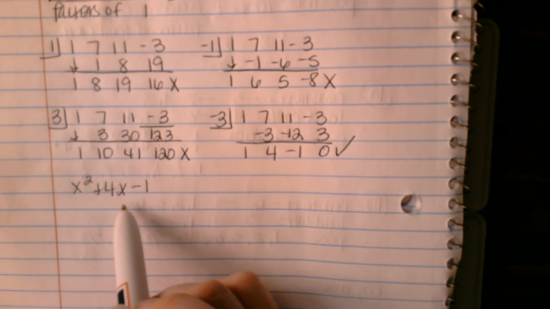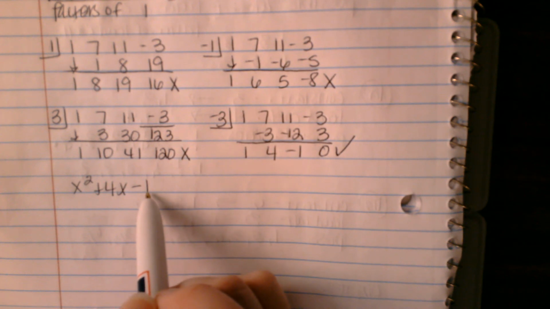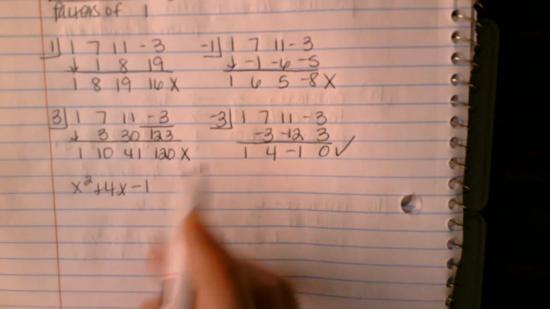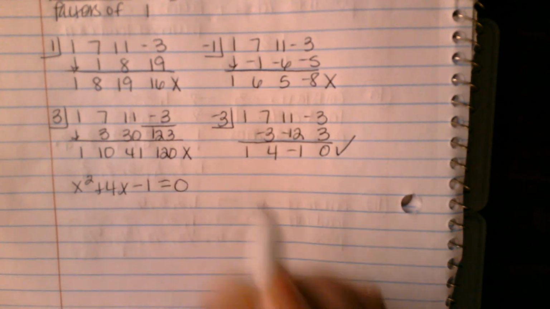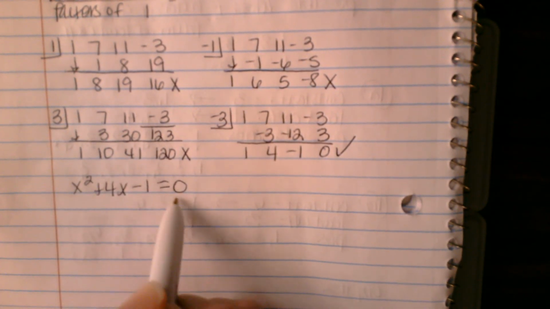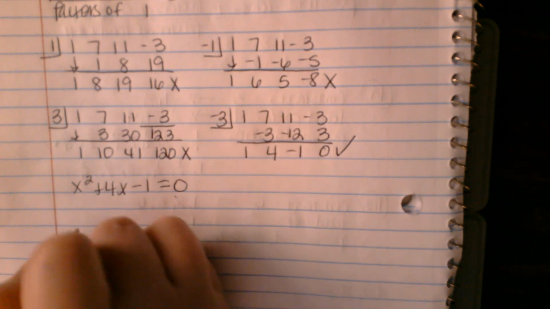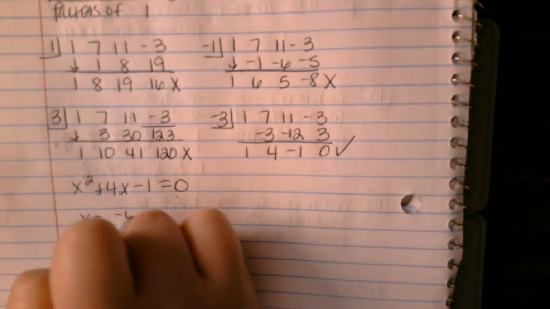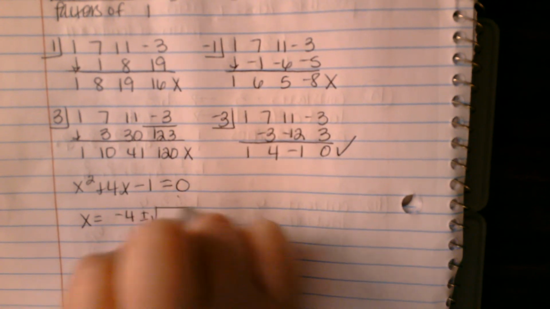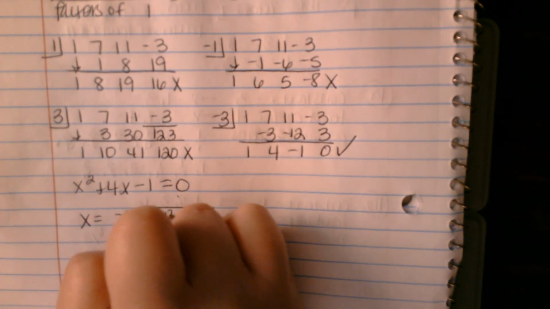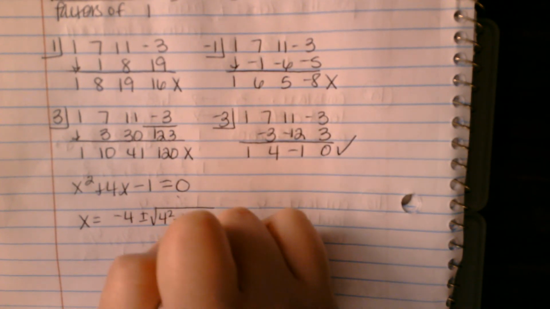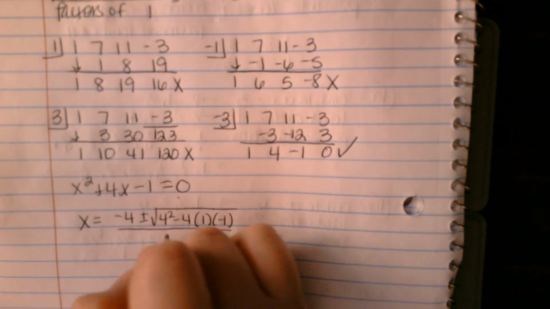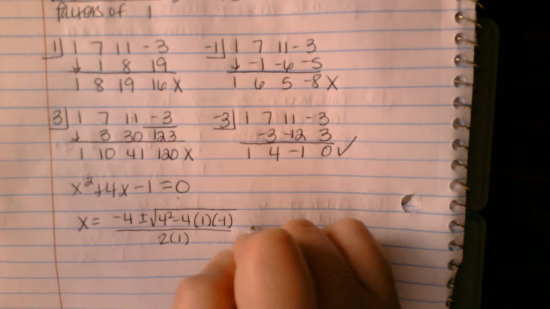So now we can try to factor. In this case, we would need 2 numbers to multiply to -1 and add to 4, which does not work, which means we are going to have to use the quadratic formula because we are solving for zeros. So we want to know when this equals 0. So if we use the quadratic formula, we have negative b plus or minus the square root of b squared minus 4ac, all over 2 times a.